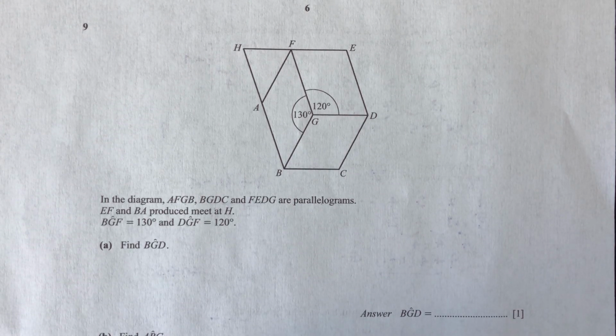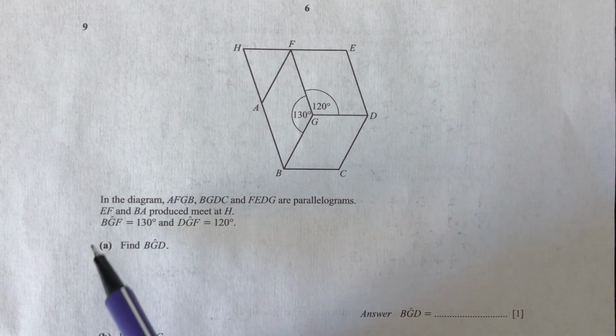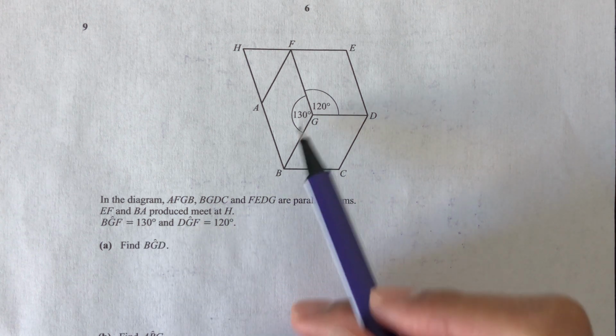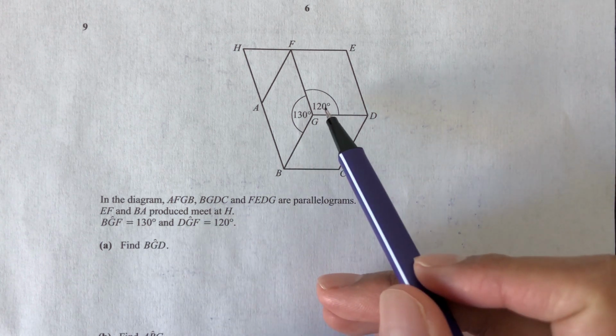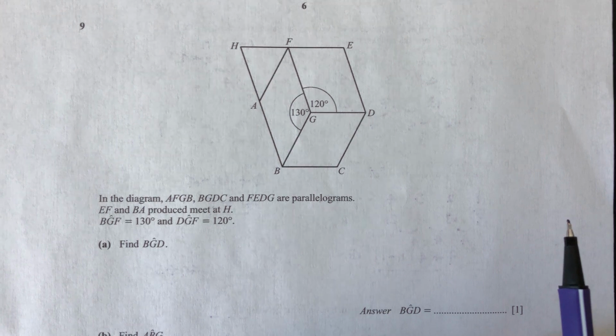Question number 9. In the diagram, we have AFGB, BGDC, and FEDG are parallelograms. EF and BA are produced to meet at H, this point. So we are given that BGF is 130, this angle, and DGF is 120. The first question is we have to find BGD. So BGD is this angle.